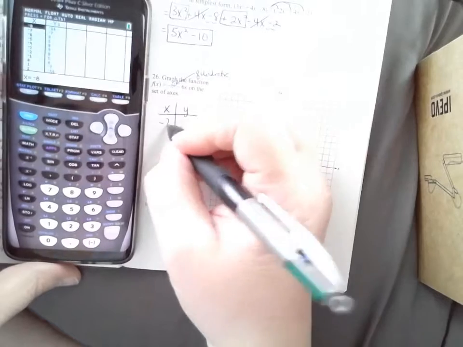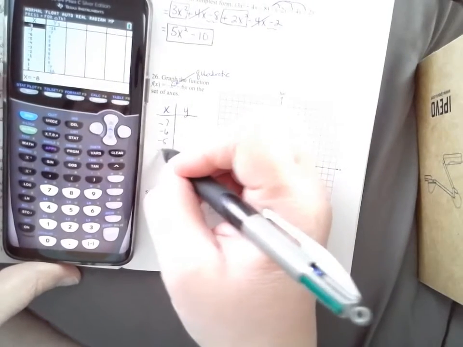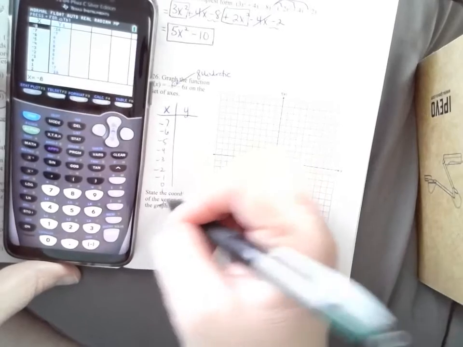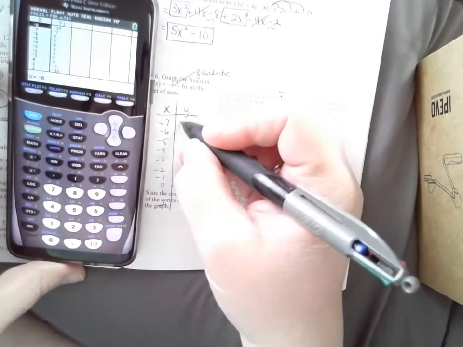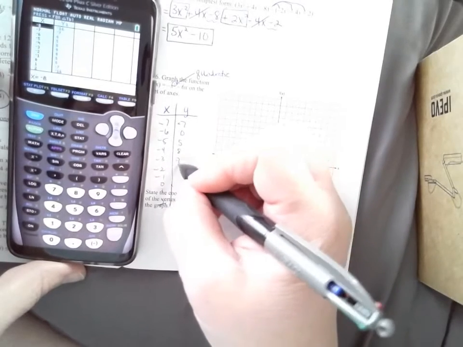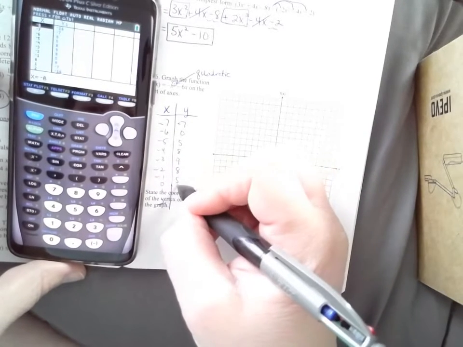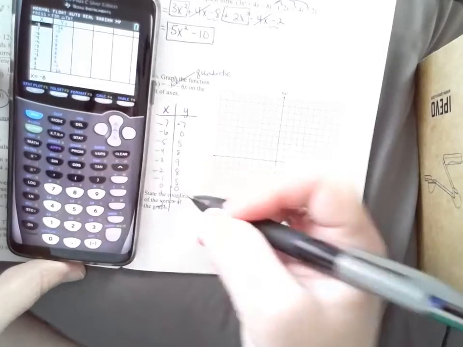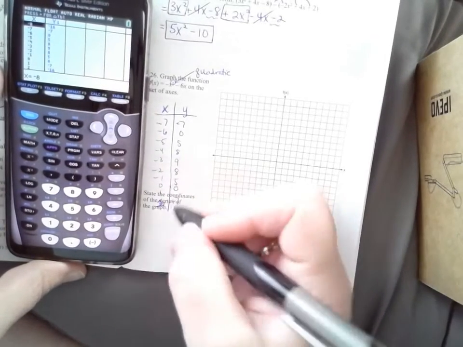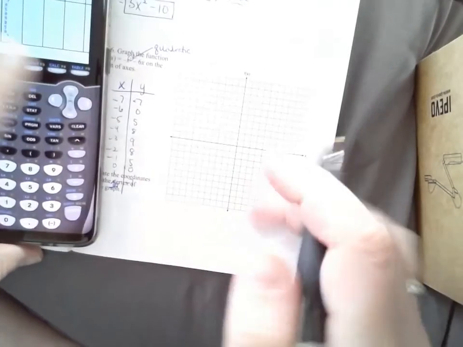So I know that negative 16 is too big to put on this graph, so I'm going to start at the negative 7, negative 6, negative 5, negative 4, negative 3, negative 2, negative 1, 0, 1, 2. And I'm going to write down negative 7, 0, 5, 8, 9, 8, 5, 0, negative 7. I should have stopped at 1. I'm going to graph these points.